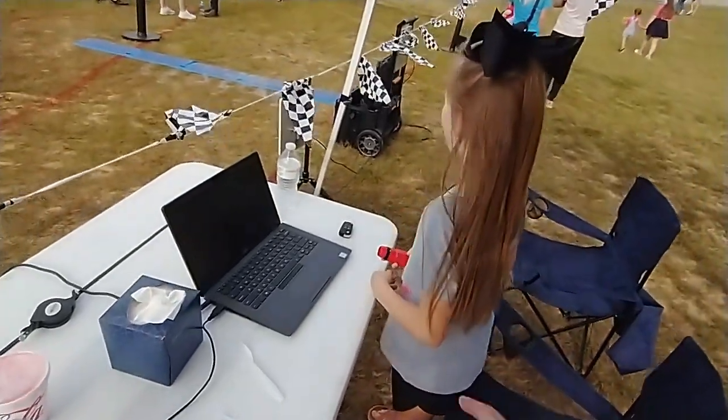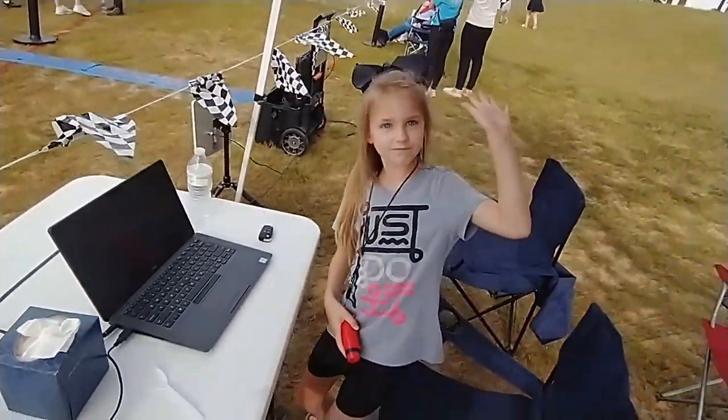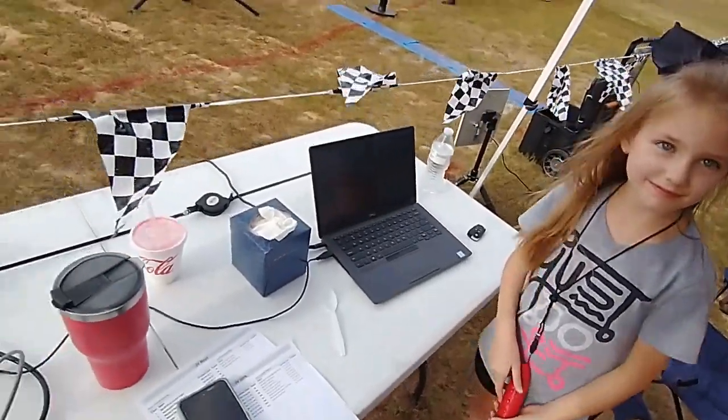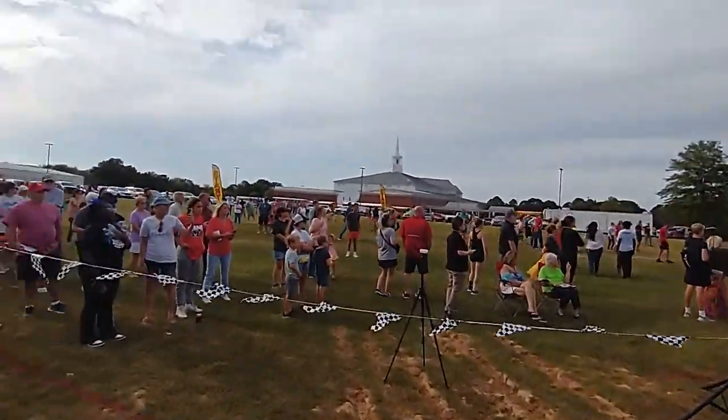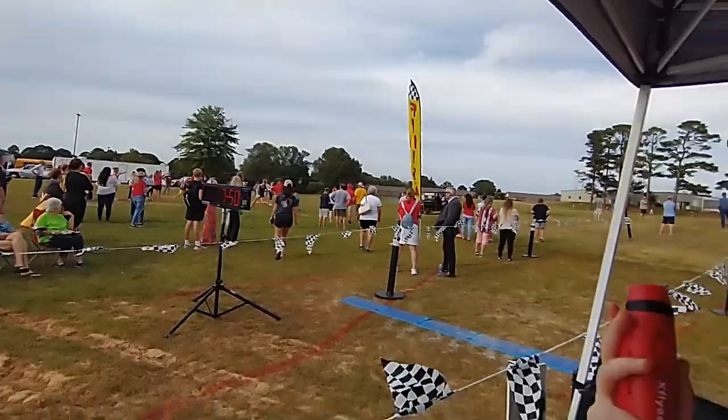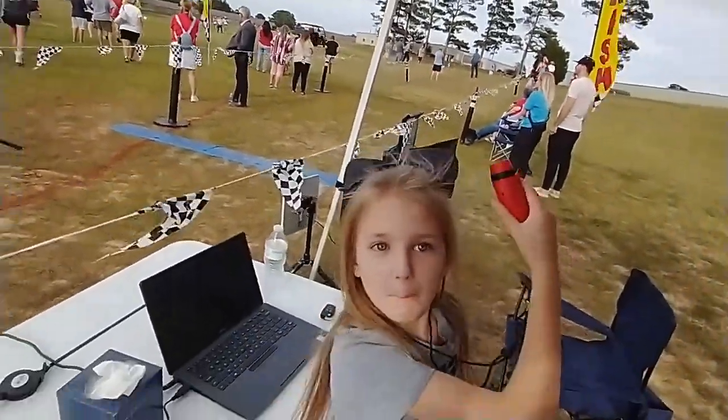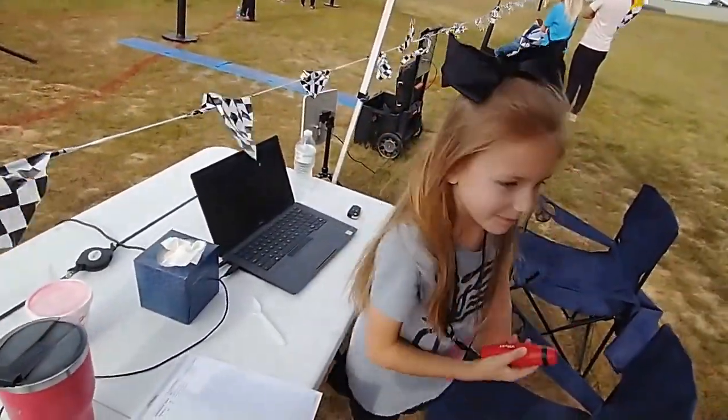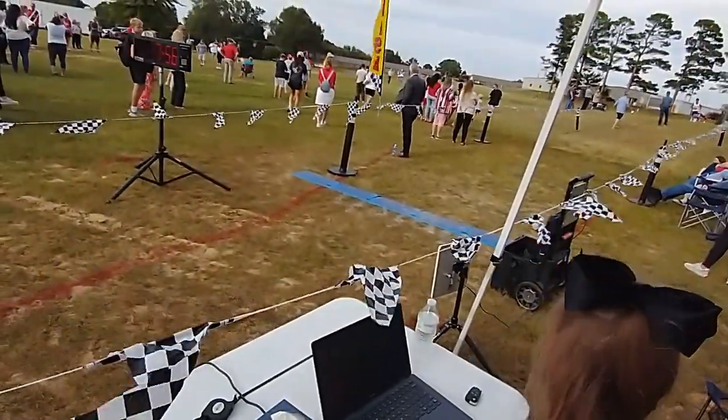My daughter here is the official starter. We're using this little electronic starter. And so I say, on your mark, get set, go, with a PA system I brought over there. You see my flags there. And then whenever I say go, she fires the button and they take off. So she's enjoying it. But anyways, that is our cross-country meet.